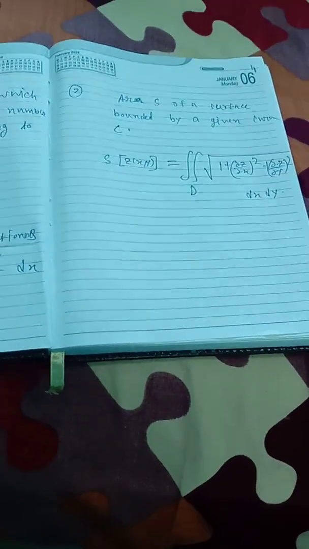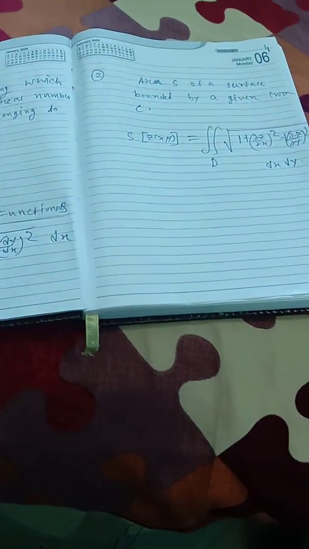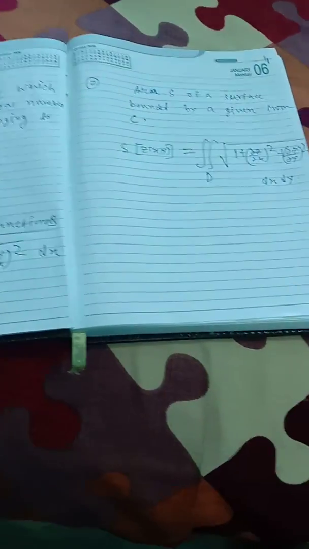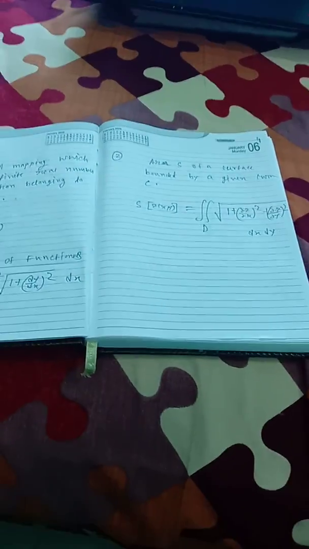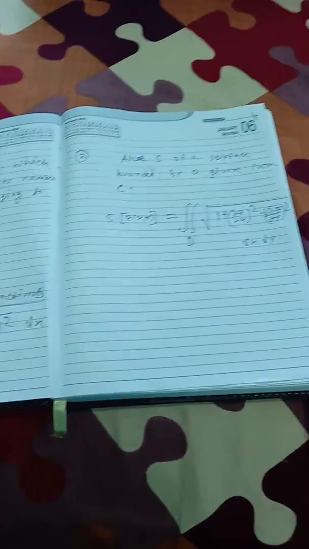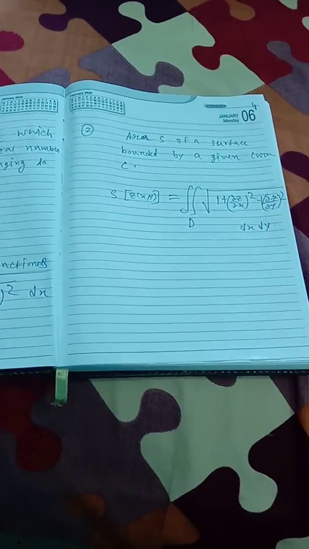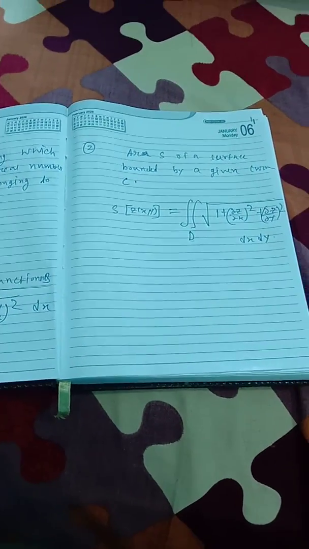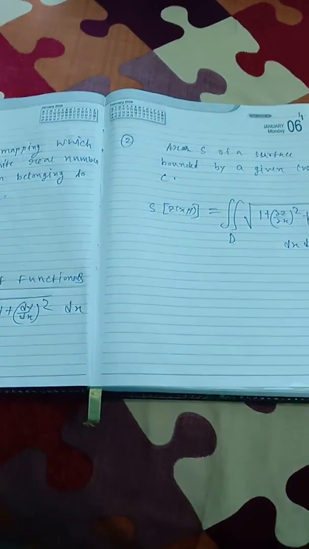In this way there are so many functionals. Thank you all. This is my first class of calculus of variations. I will discuss the other things in the next and onward classes. Thank you all.